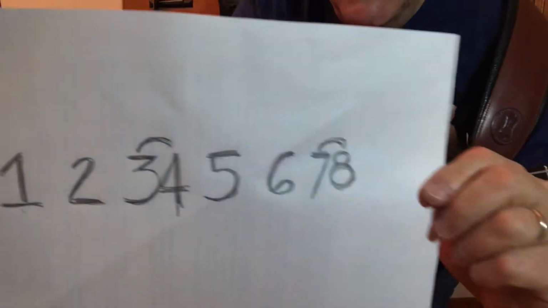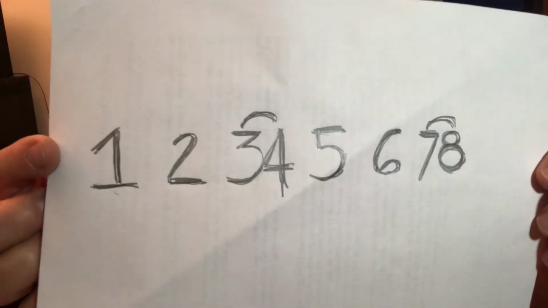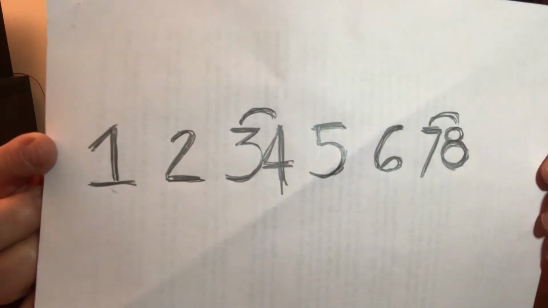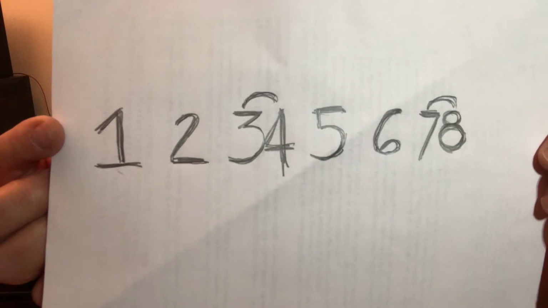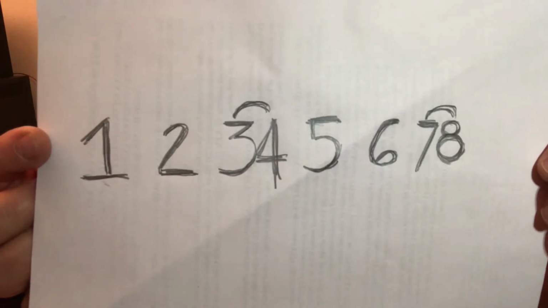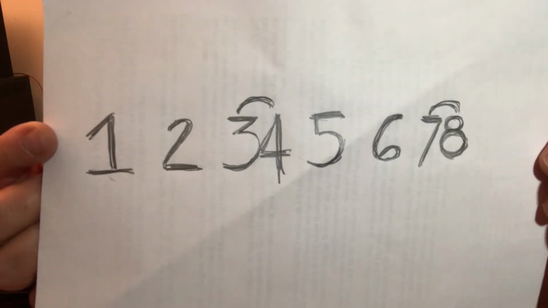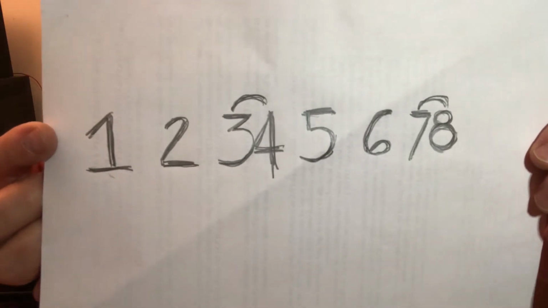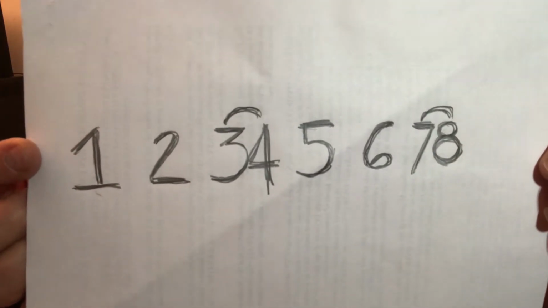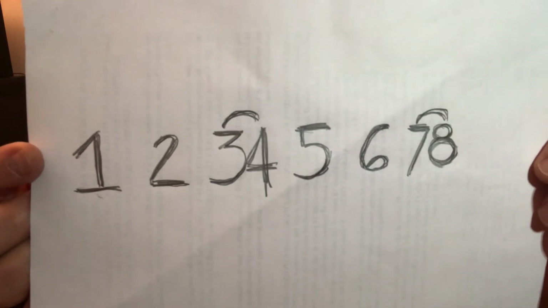And here's what we want to do. We've got our major scale. So watch. 1, 2, 3, 4, 5, 6, 7, 8. Now, what this chart means is between 1 and 2 is a whole step. That's like going up 2 frets. Between 2 and 3 is a whole step. Between 3 and 4 is a half step.